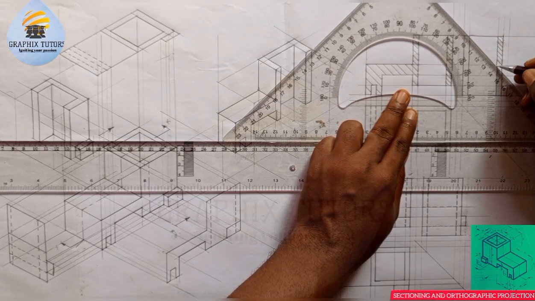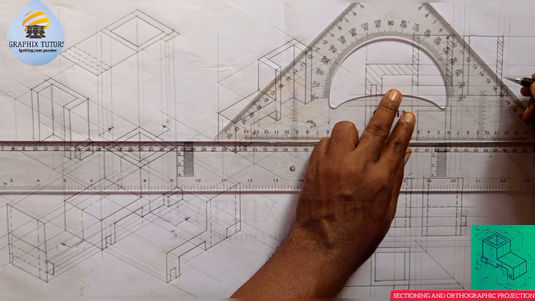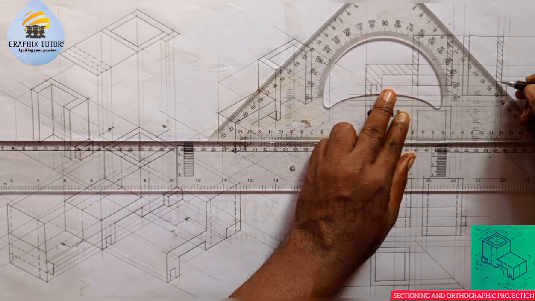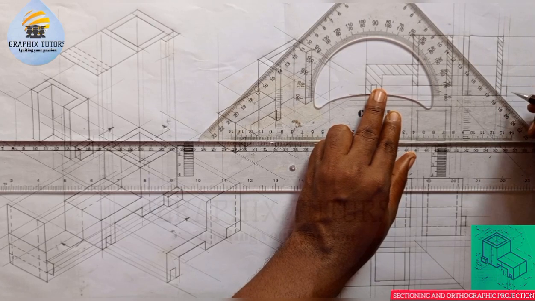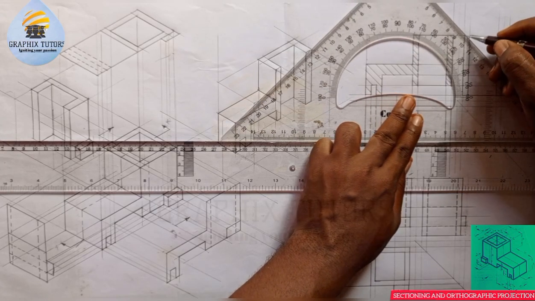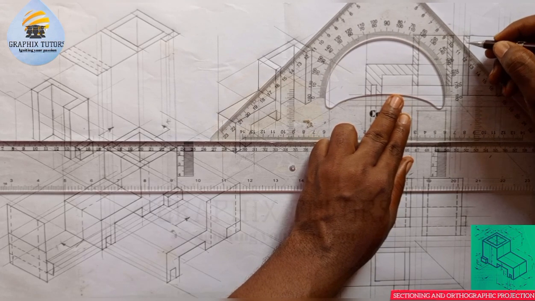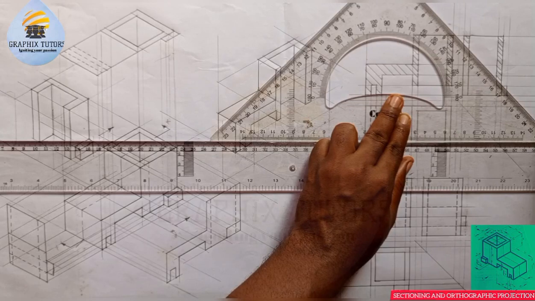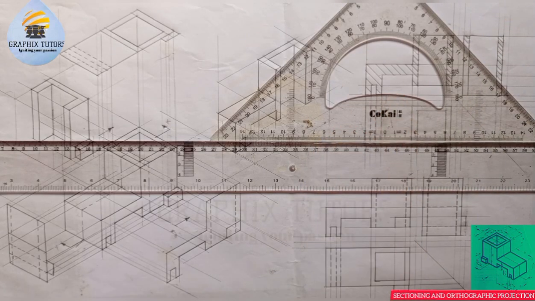Will I say where friction is experienced? So when you are cutting where the friction is experienced, you're going to section that part. So I will not touch that small box here because the cutting plane did not touch it. So you only section where the cutting plane passes through, right? You section only where the cutting plane passes through.